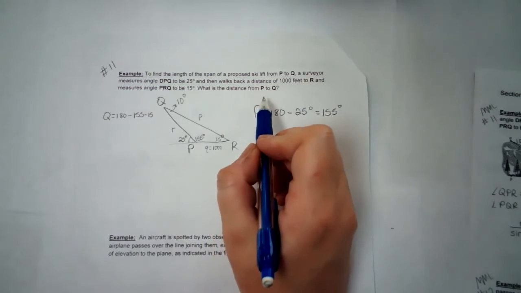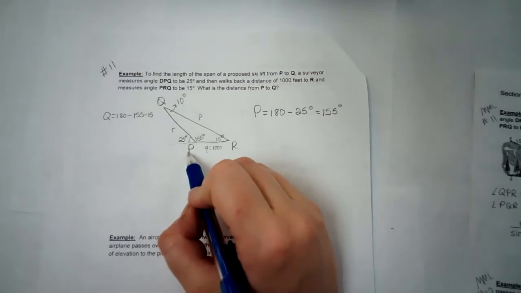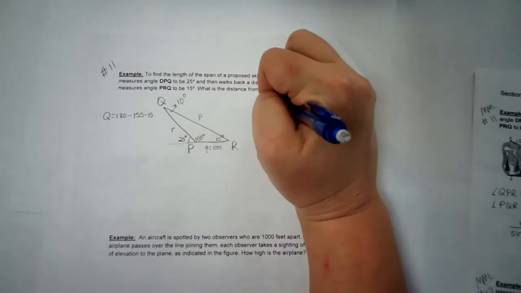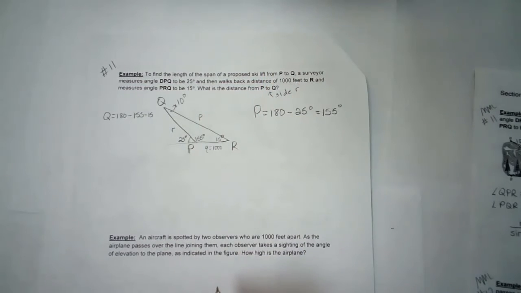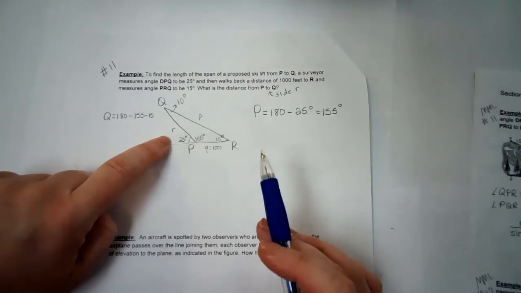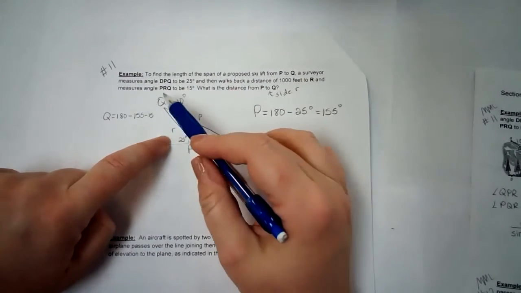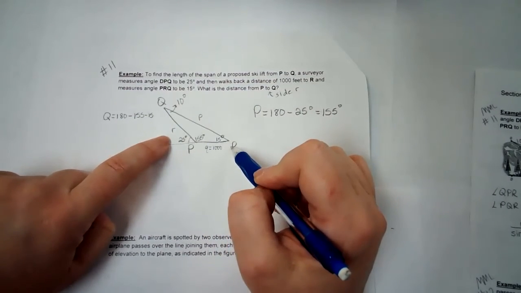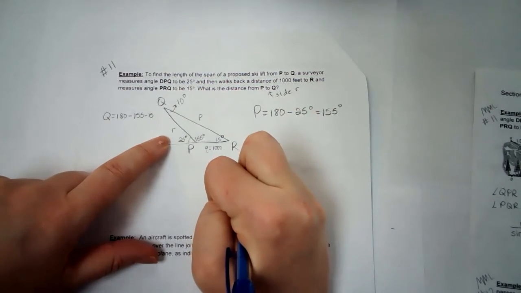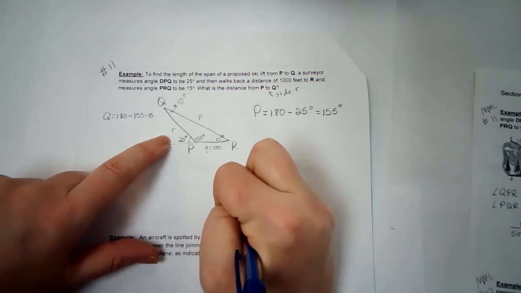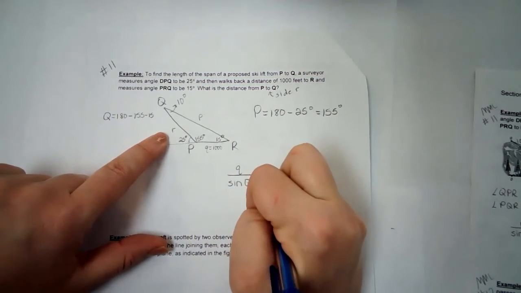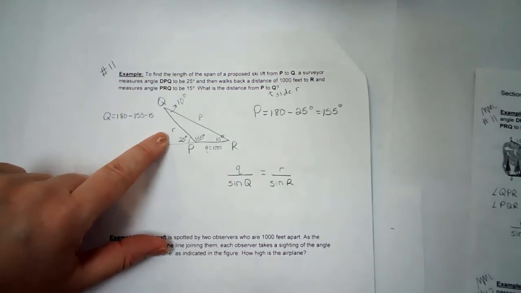What I'm looking for is the distance from P to Q, which is actually side R, right? That's what I'm looking for, side R. So I'm looking for a side. I have all the information for Q and I have the angle for R. So if I'm looking for a side, I'm going to use Law of Sines and I'm going to use Q because I have all the info. And I'm going to solve for side R.